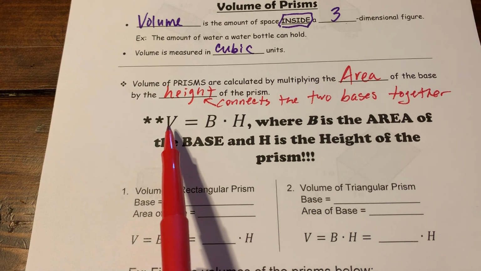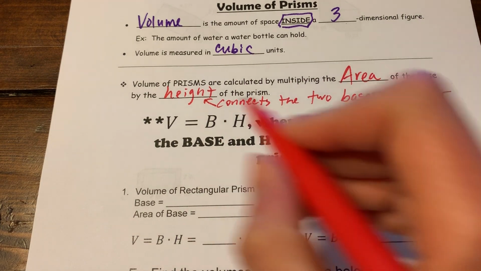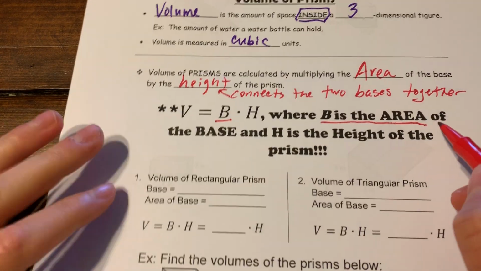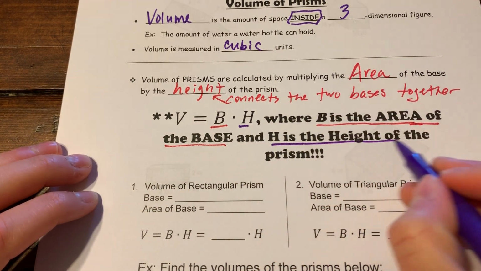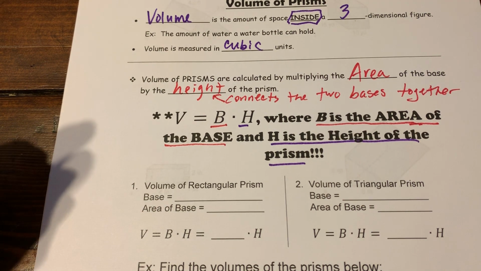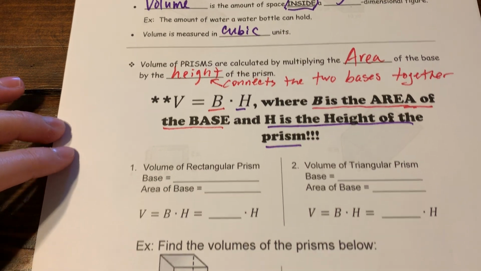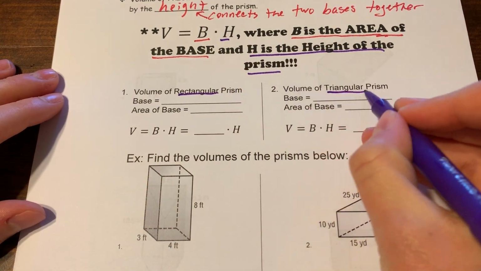Okay, so in general, volume is equal to capital B times capital H, where B is the area of the base shape, and H is the height of the prism. So that's pretty much in general with prisms. So even if I gave you, let's say, a prism where it had a trapezoid top and bottom, you would find the area of the trapezoid base, just one of them, and then multiply it by the height of the prism. Okay, so let's take a look at two of our most traditional examples, rectangular prisms and triangular prisms.